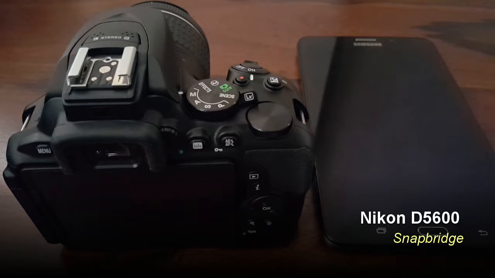Snapbridge is the latest connectivity feature offered by Nikon. This is being offered on most of the recent cameras like the Nikon D3400, D500, and it's also present on the Nikon D5600 here. What this does is it enables you to connect the camera to a smart device and transfer images instantaneously as you take them. To do this, Bluetooth is being used, and you will also need to download an app on your smart device depending on the kind of operating system that you have. That's either Android or iOS.